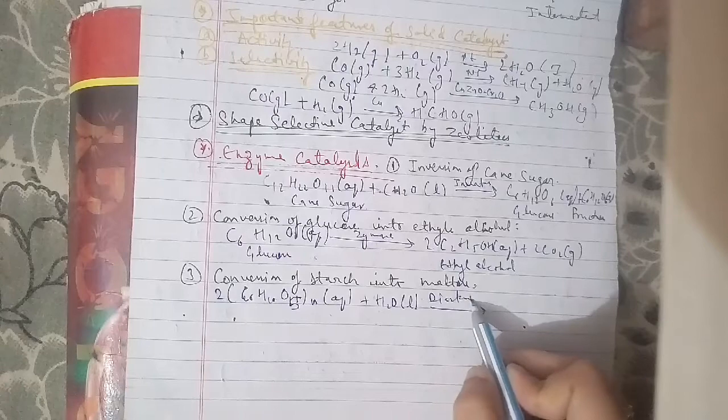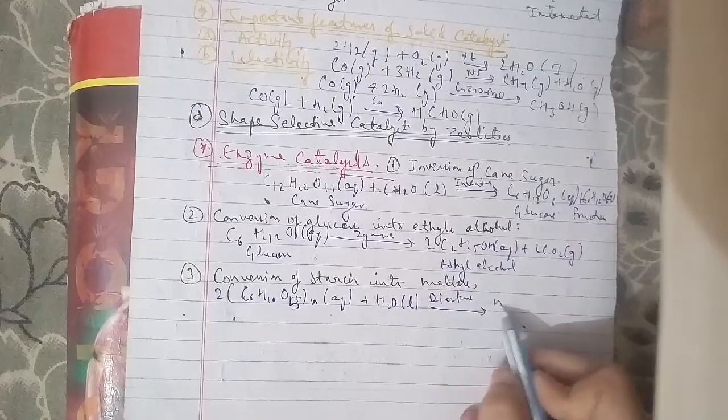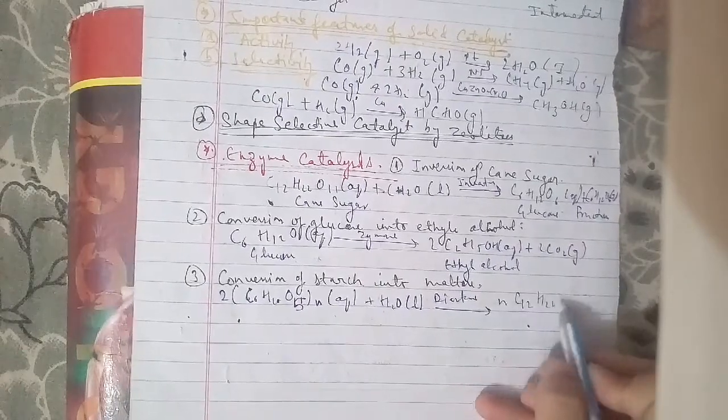Okay, now we'll go ahead with the fourth one, which is the conversion of maltose into glucose.